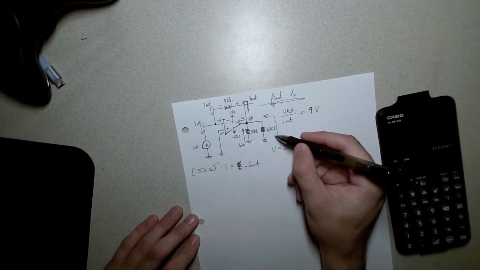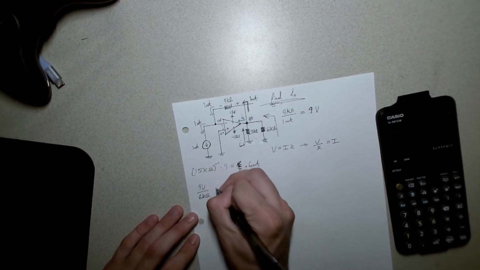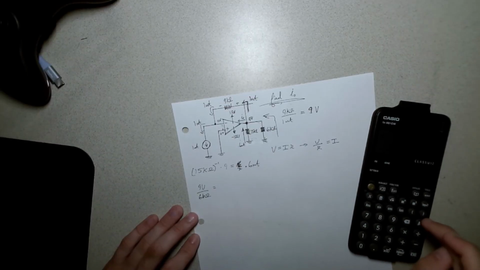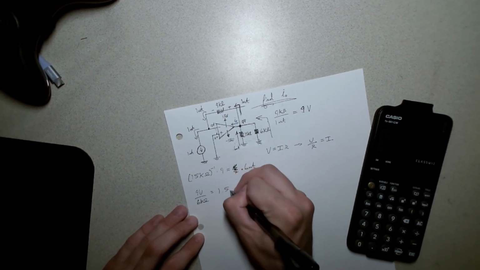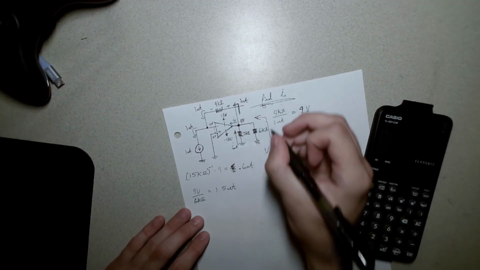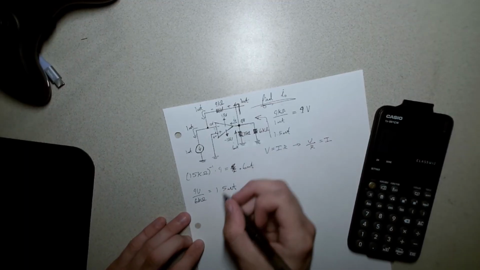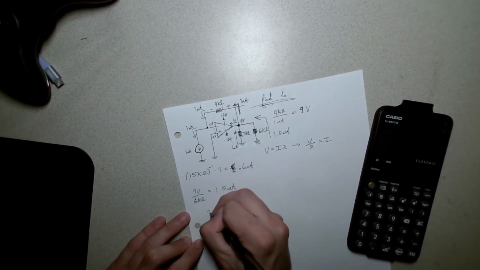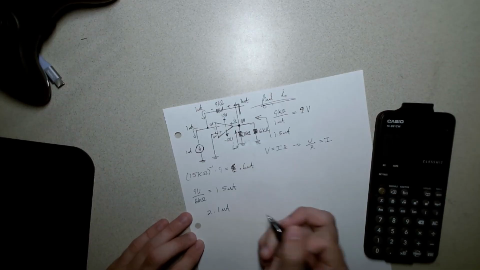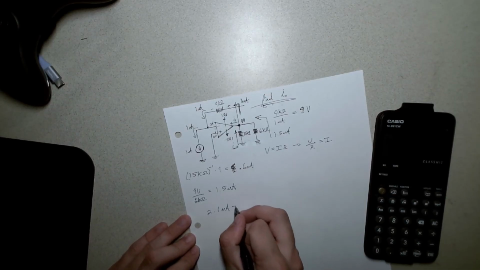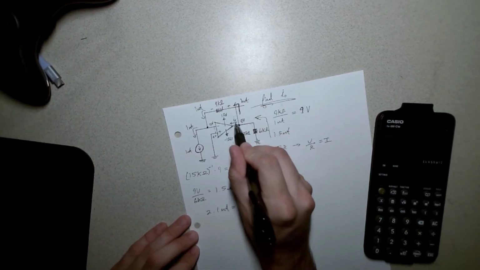And then 9 volts over 6k ohms. 9 over 6 is 1.5 milliamps. Okay. So in total, we got 2.1 milliamps, and that's entering the node. And then we have 1 milliamp plus I naught leaving the node.